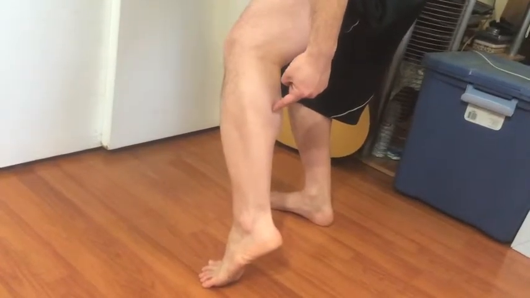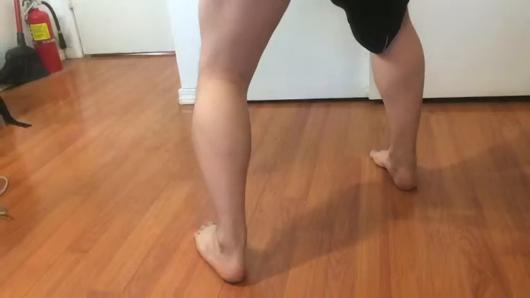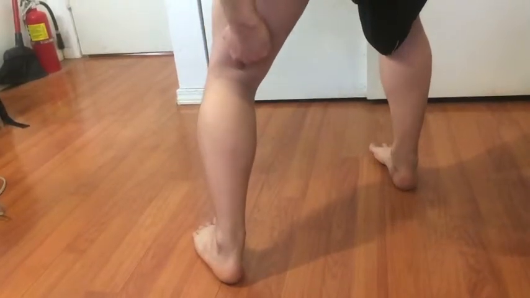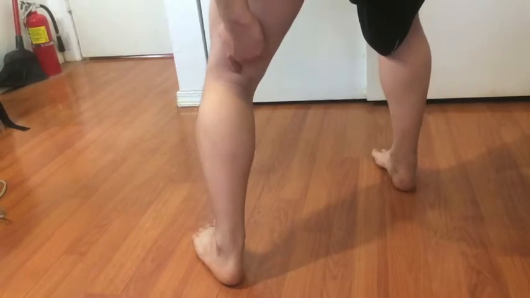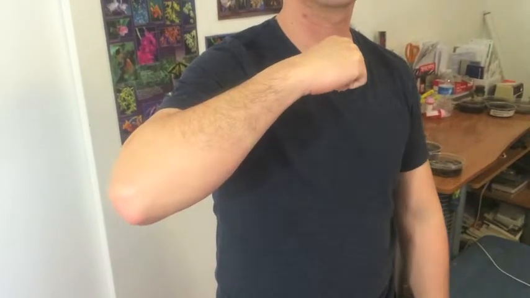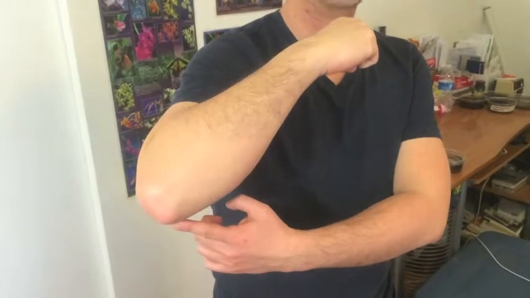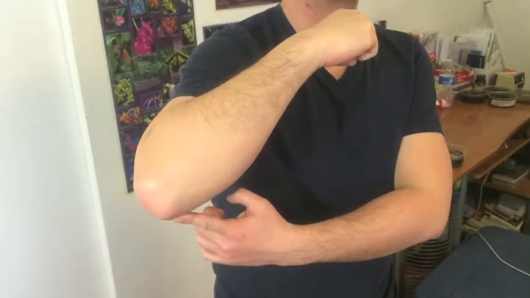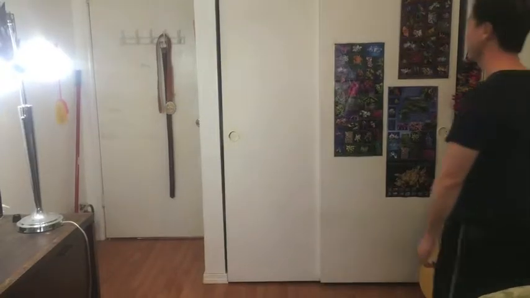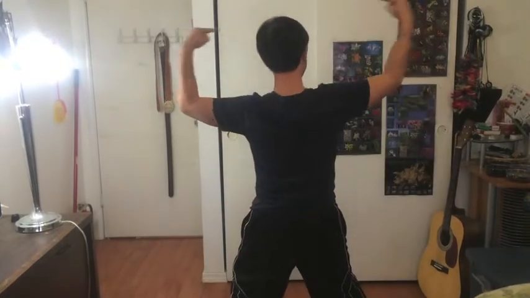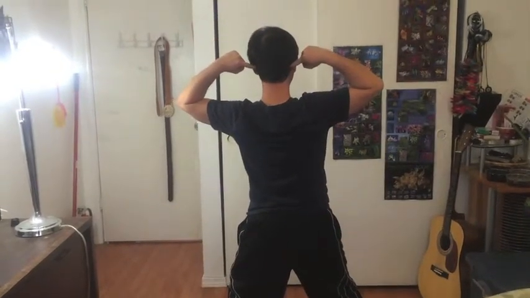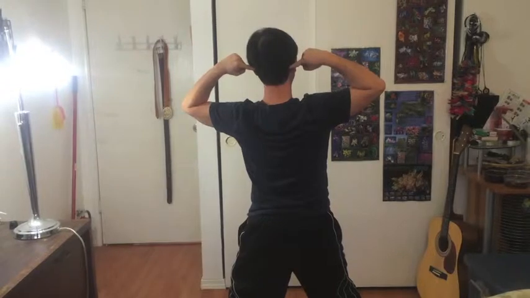Calf, sural. Back of the knee, popliteal. Elbow, olecranal. Point of the shoulders, acromial. Base of the skull, occipital.